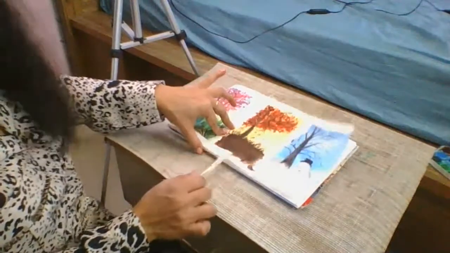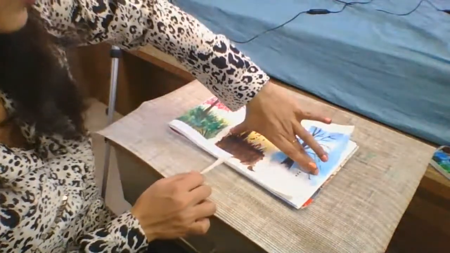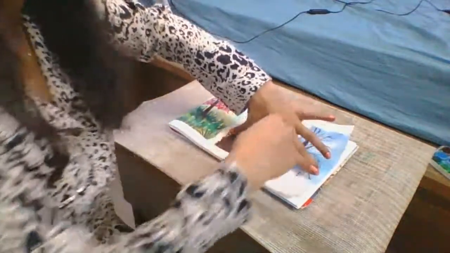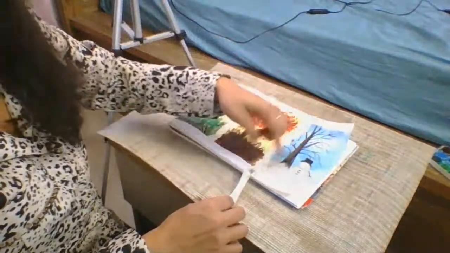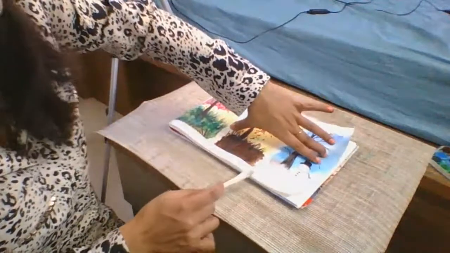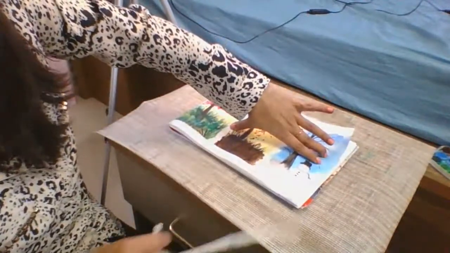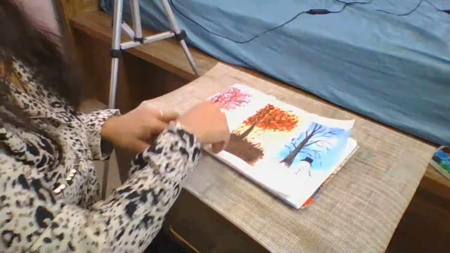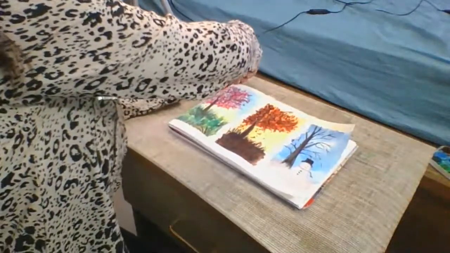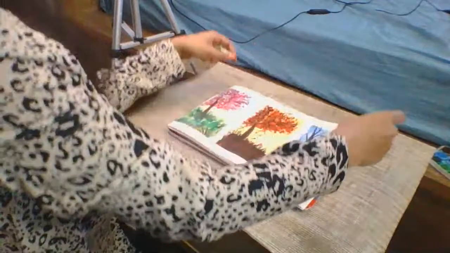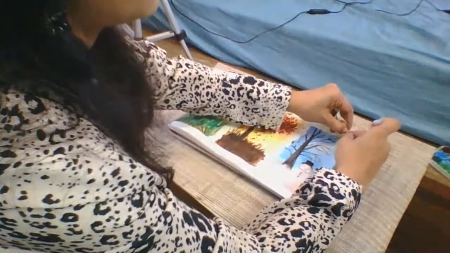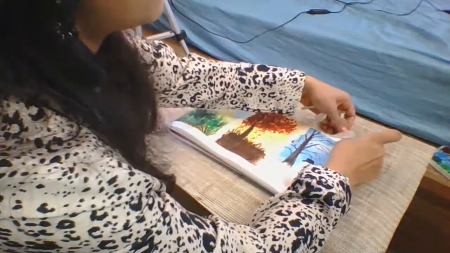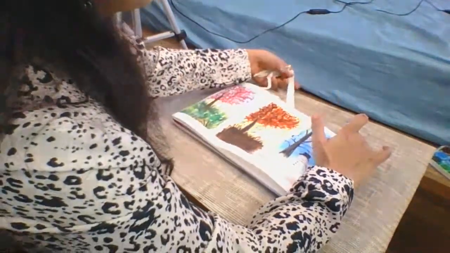You have to pull it outward, kids. Never pull the masking tape on that side because it might take off your paper. So always take it to the other end and pull it out so that it doesn't remove the paper there. Let's do the second one in the top. Let's remove it. So gently just remove it.